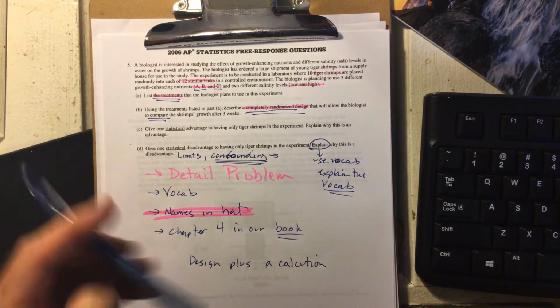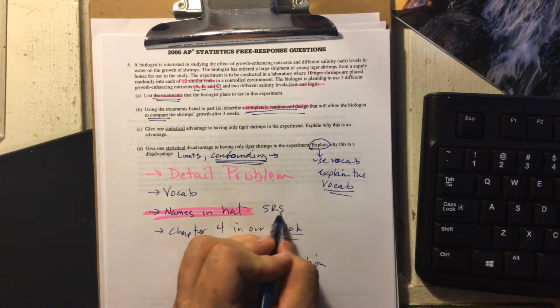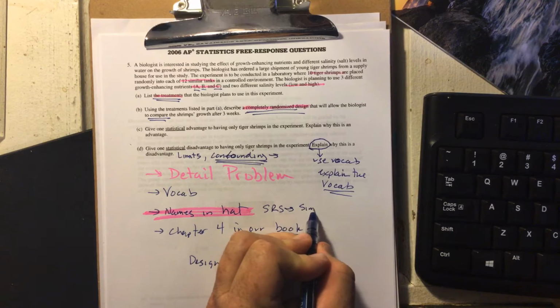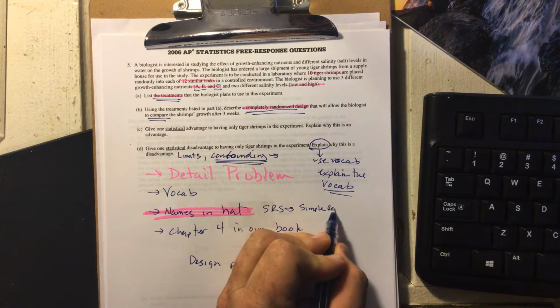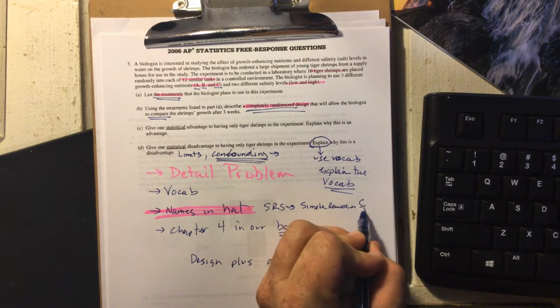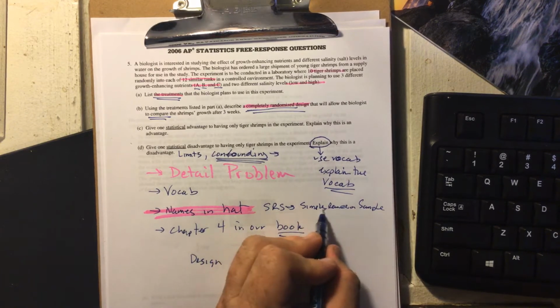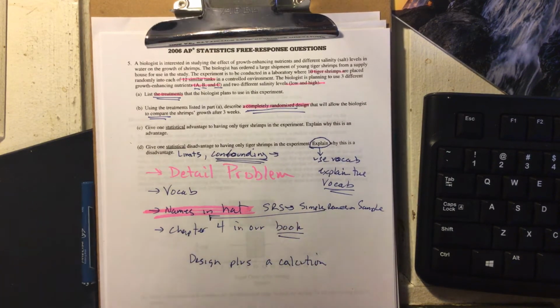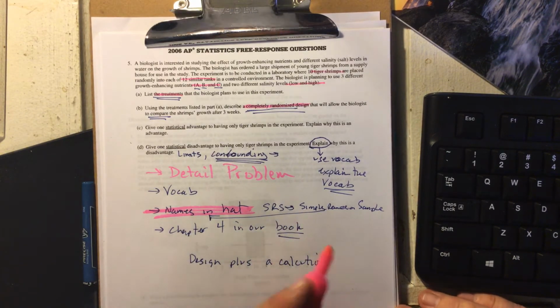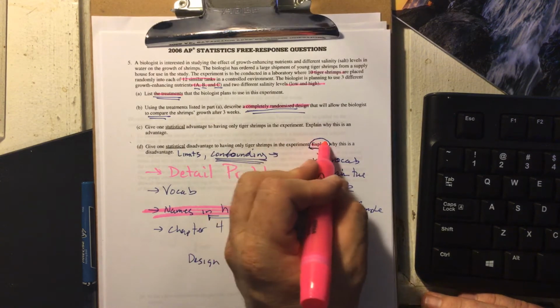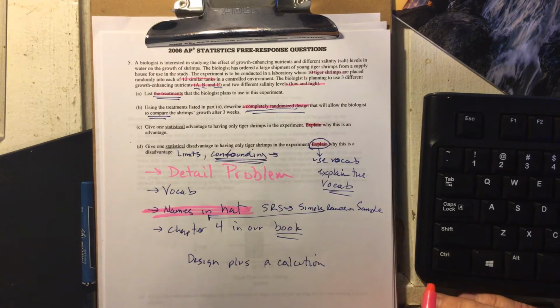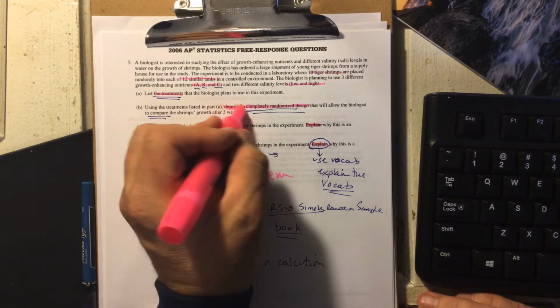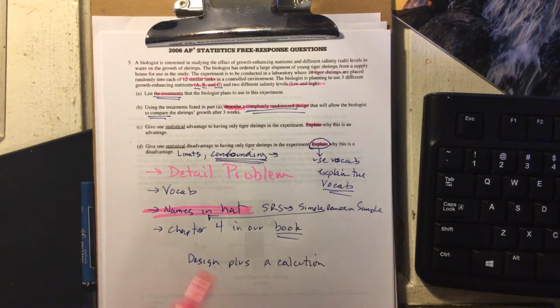If you use something like SRS, make sure you write simple random sample and then explain how you do it. Remember, the explanation is the key. Look, they've got words like explain, okay? So describe, so you have to be very detailed with your wording.